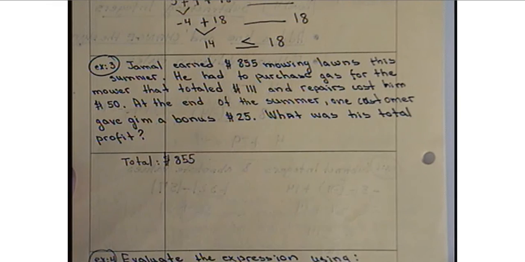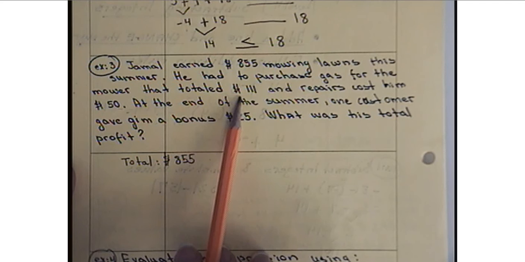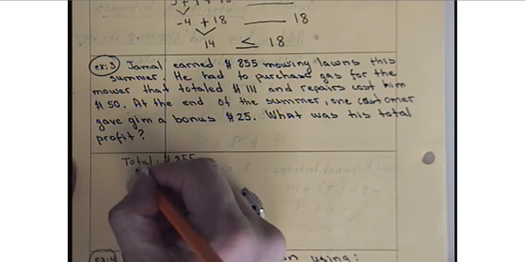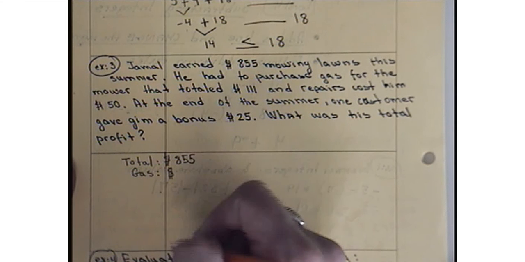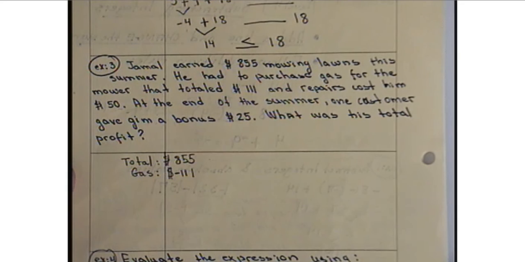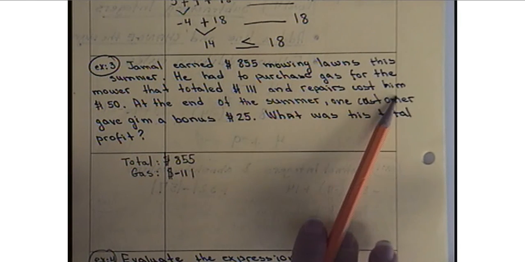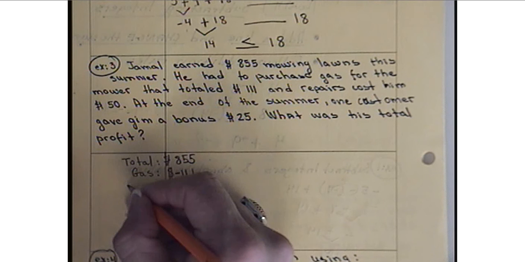Then he purchased gas, so for gas he spent $111, and I will say minus because when you buy something, you spend money, so I will minus those 111.